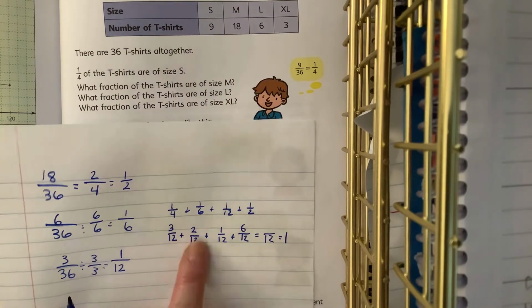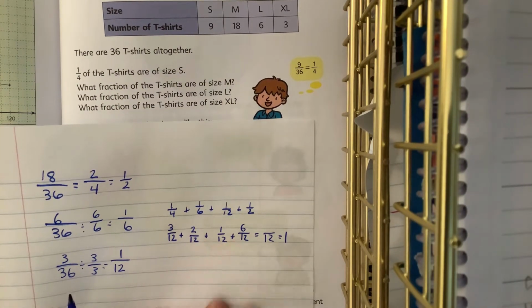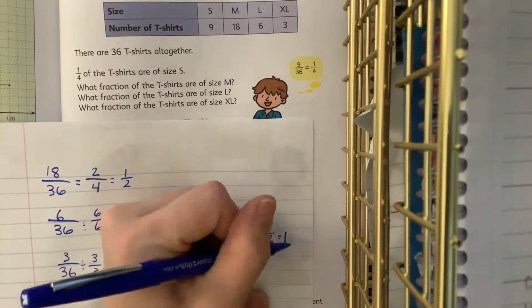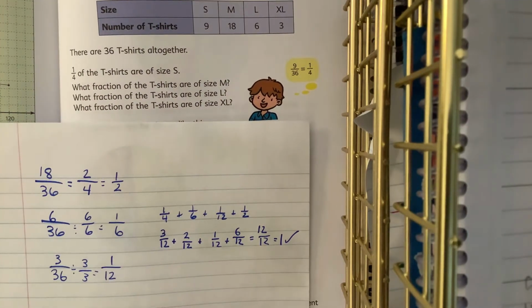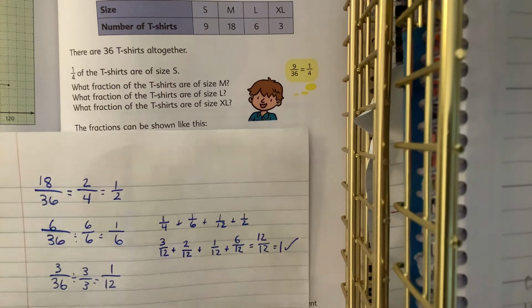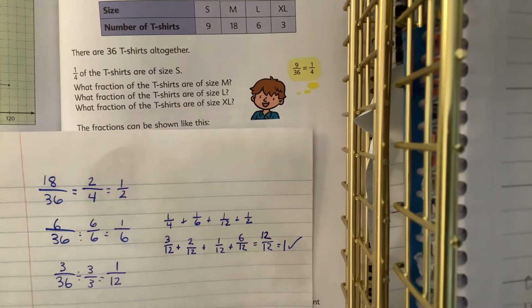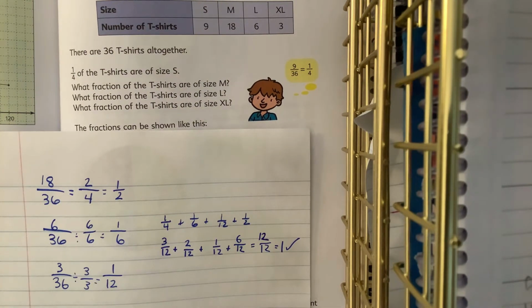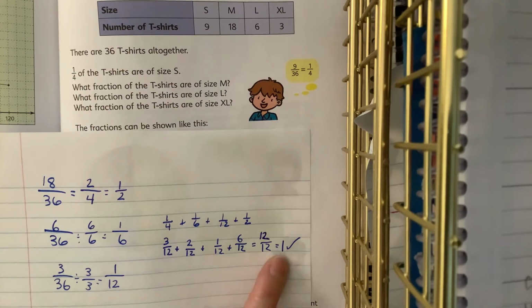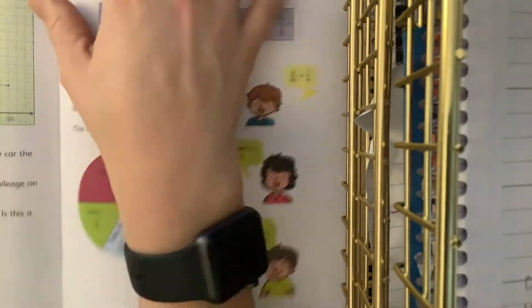So 3, 4, 5, 6 plus 6 is 12/12. So we're good. We're right. Remember, if you have 12 pieces of pizza and you eat 12 of them, that's all of the pizza. That's one whole pizza. So 12/12 is 1.